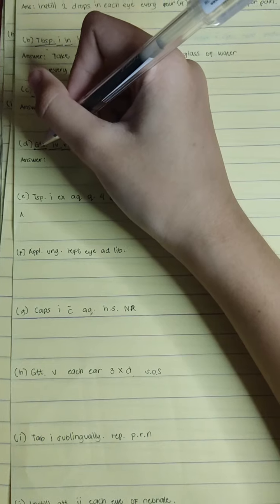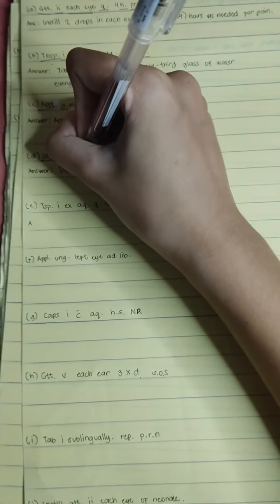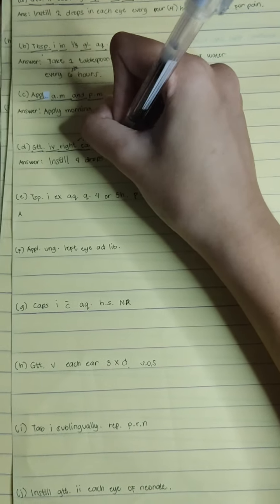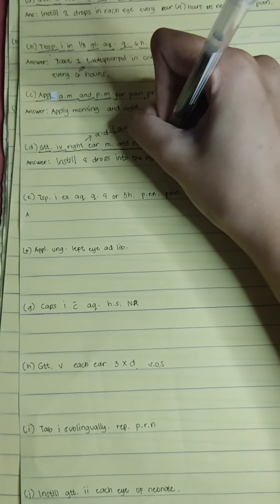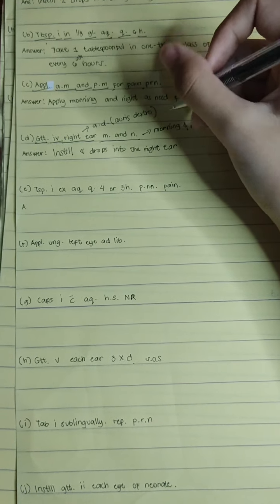So our answer is instill 4 drops into the right ear, morning and night.